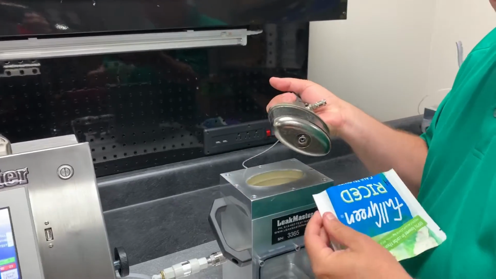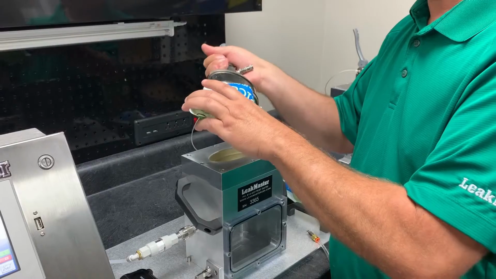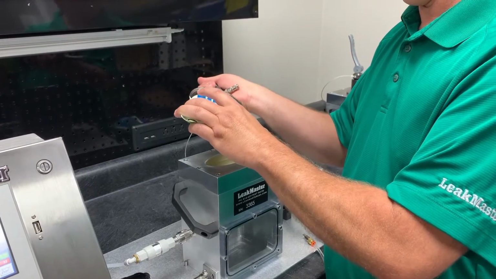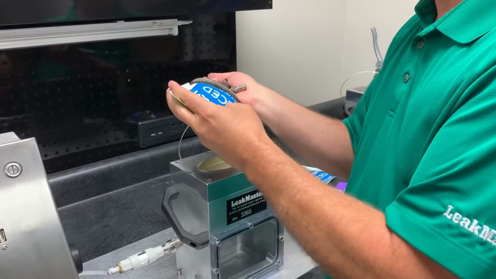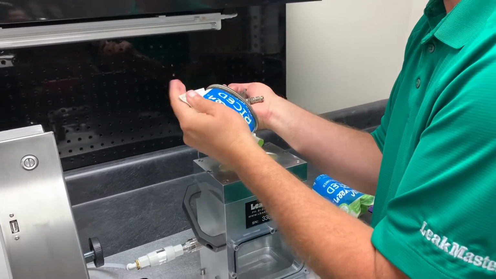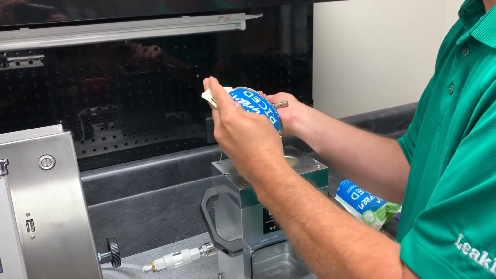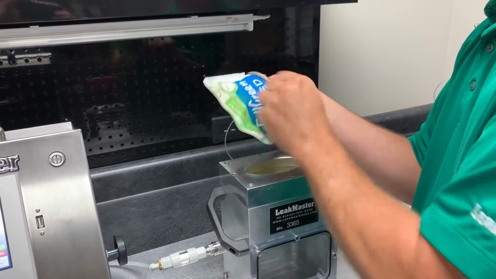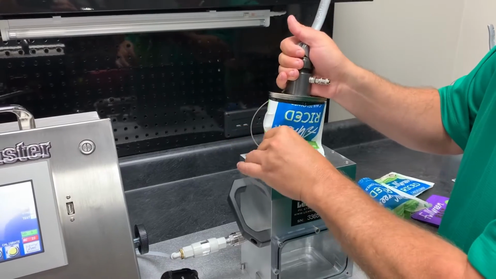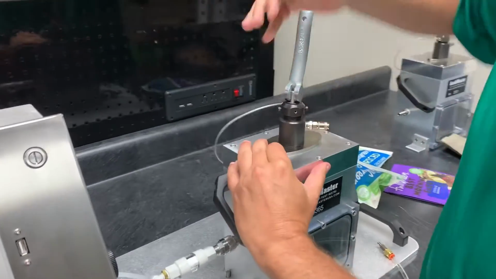Of course. It's a short bag. It's hard to cut it short. Didn't leave me quite enough room to test it, but I think we got enough. Let's get it fixtured in there. Let's try it.